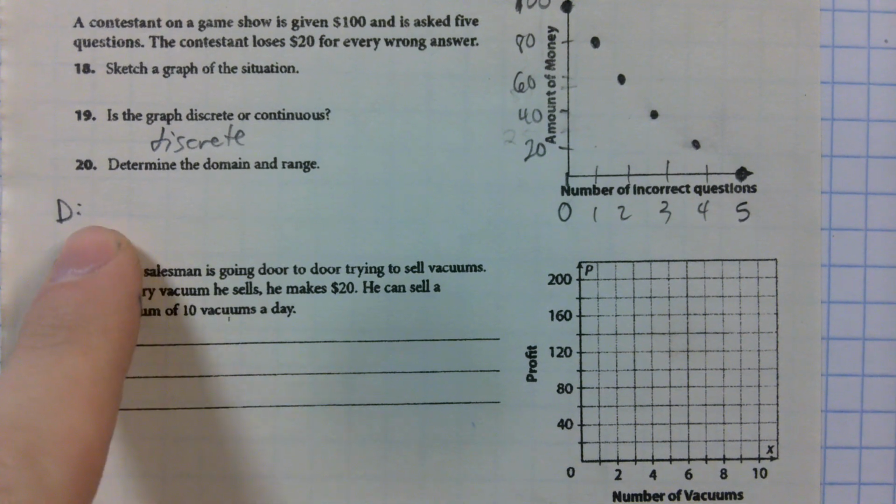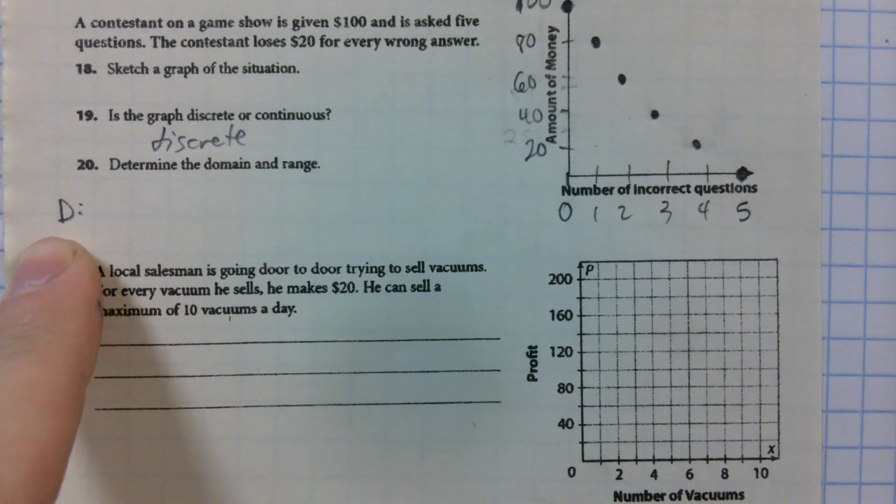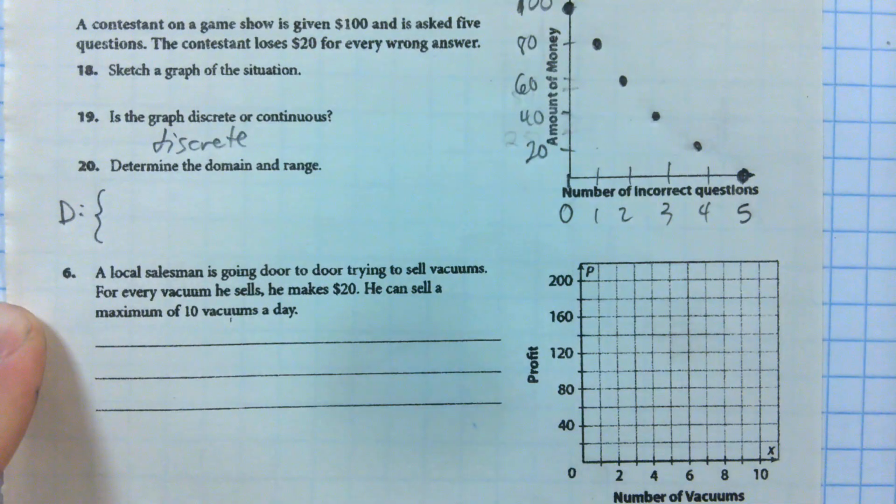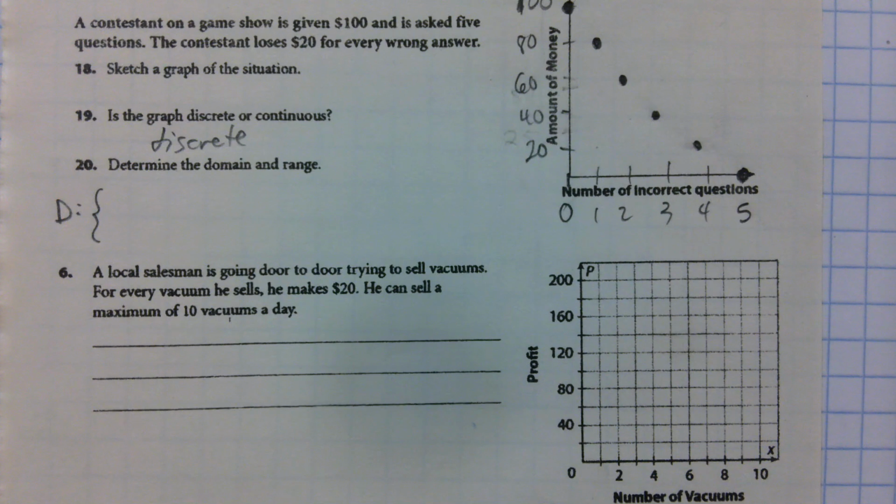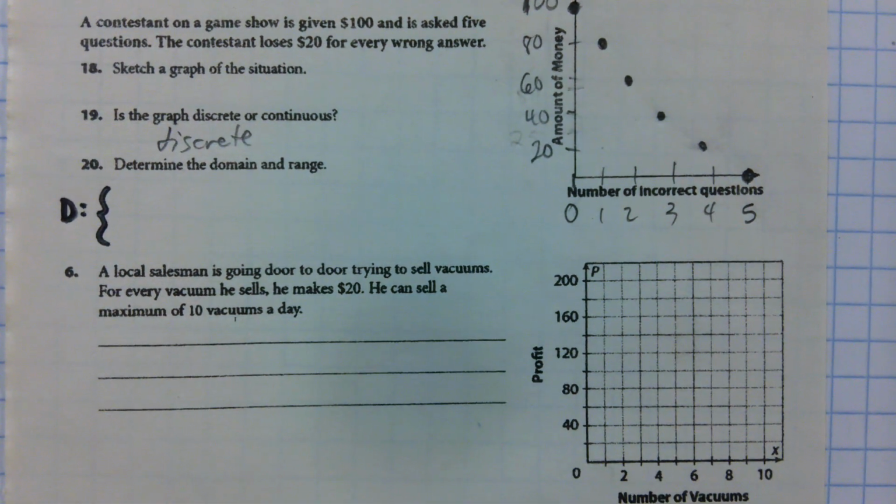Here's how we're going to do it. We're going to write a capital D with a colon, and we're going to do a little squiggly bracket. I don't know what that's actually called. I just call it a little squiggly thing. And we said that our possible inputs were 0, 1, 2, 3, 4, and 5.